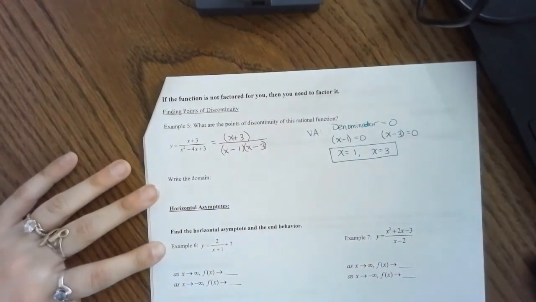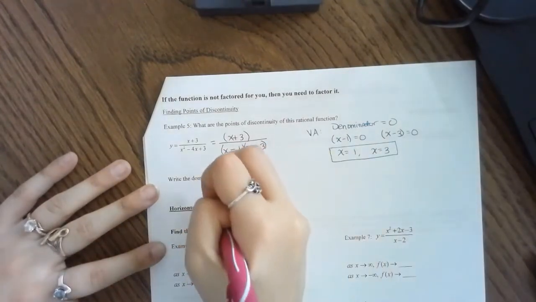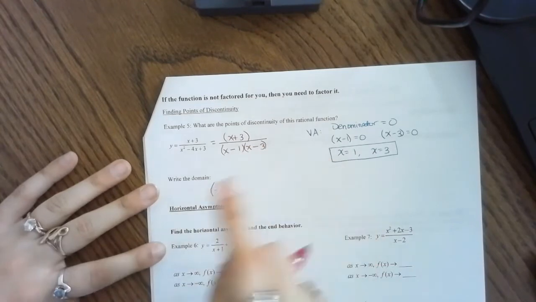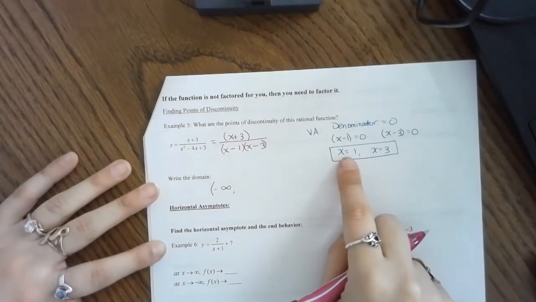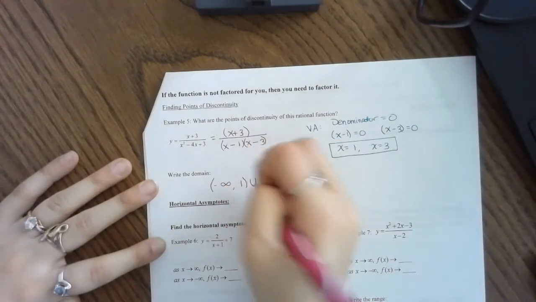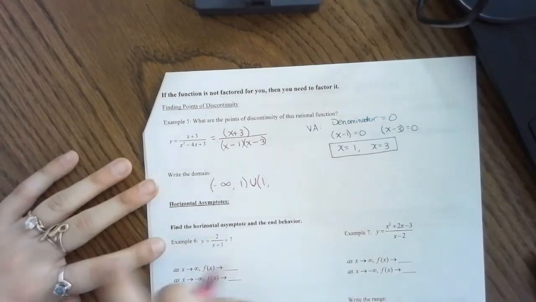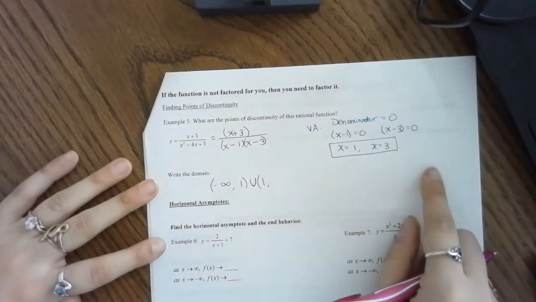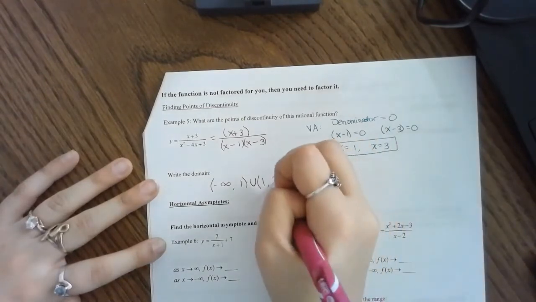The domain is always based on vertical asymptotes and the holes. Always start with negative infinity, and we go until we hit our first break. So our first break is at x equals 1. We put union because there's another section to our graph. Once we jump over 1, we keep going until we hit our next gap or break, which is x equals 3.